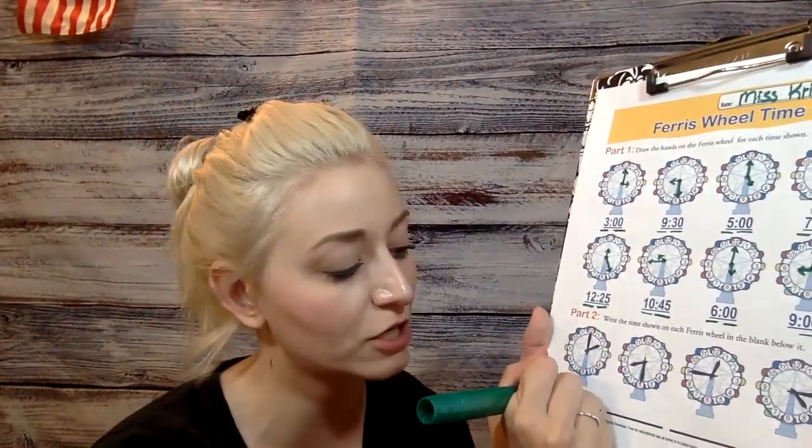All right, the next part here says, write the math time shown on each Ferris wheel in the blank below. So we have to look at the clock and decide what time it is. If we're looking here, the short hand is pointing to the 2, so we're going to put a 2 here, dot, dot, and then it's at the 12, which means it's o'clock, so 0, 0.